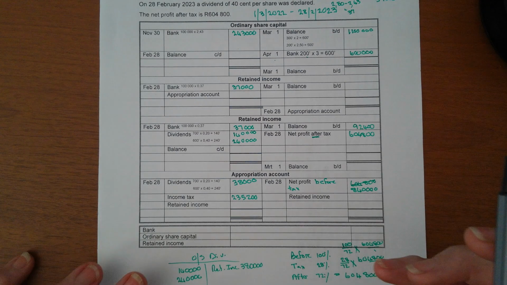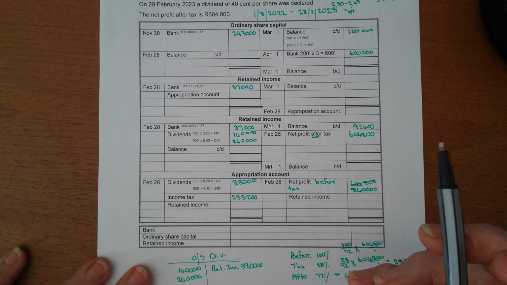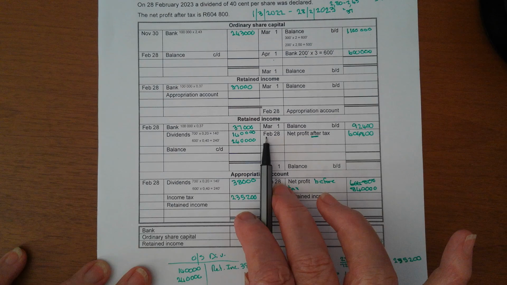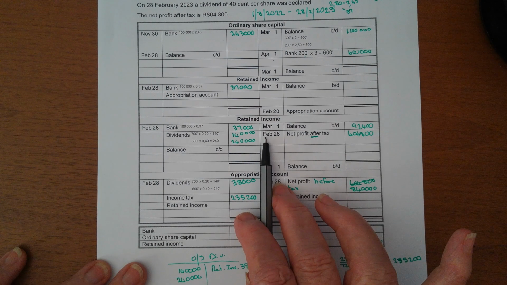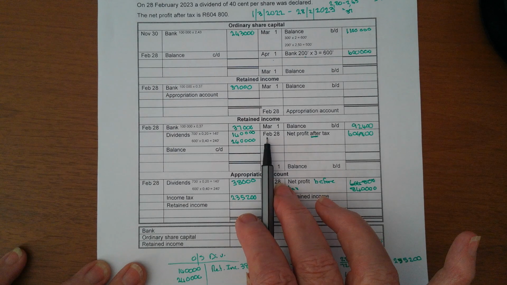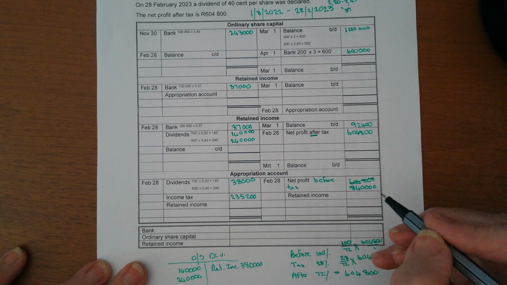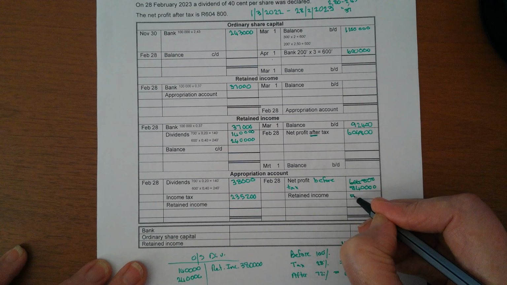Okay, if I look at my retained income account, I'm going to do this one first. It means that you will close off the retained income and you will transfer to your appropriation account 55,400.